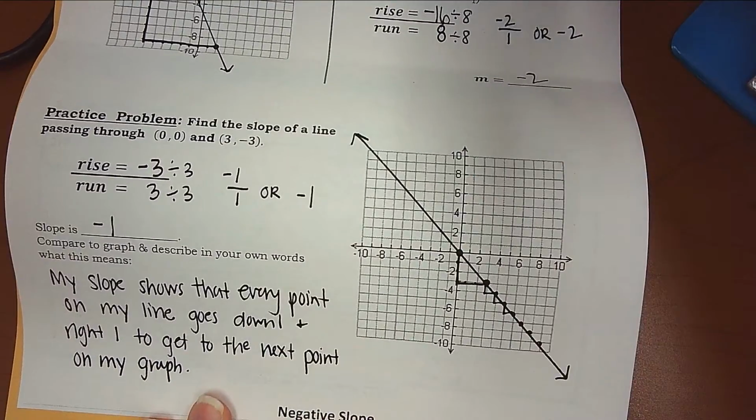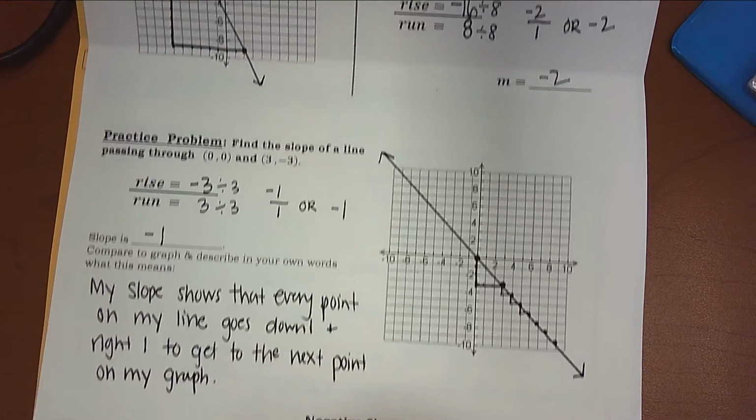And those are our two negative examples.